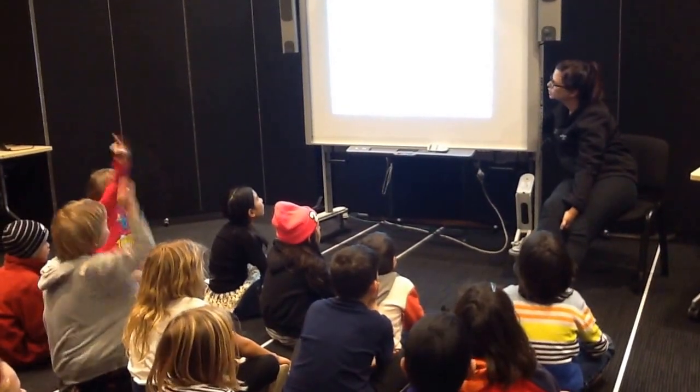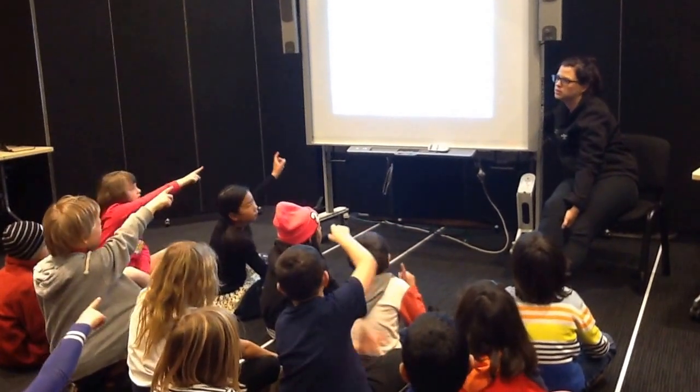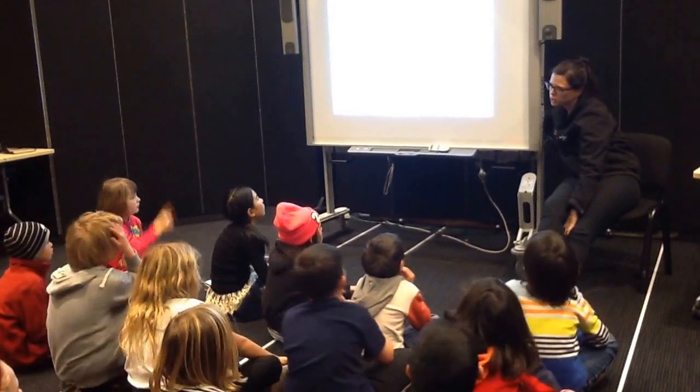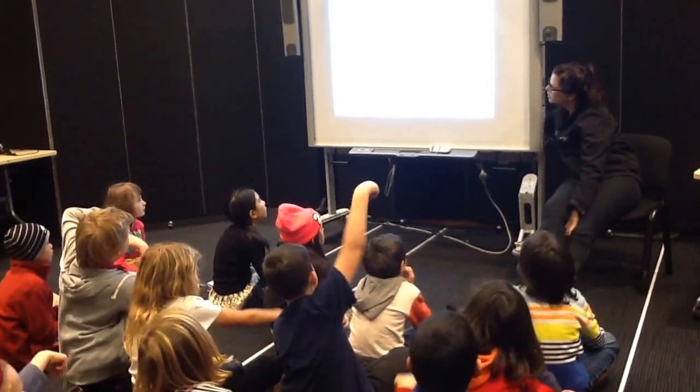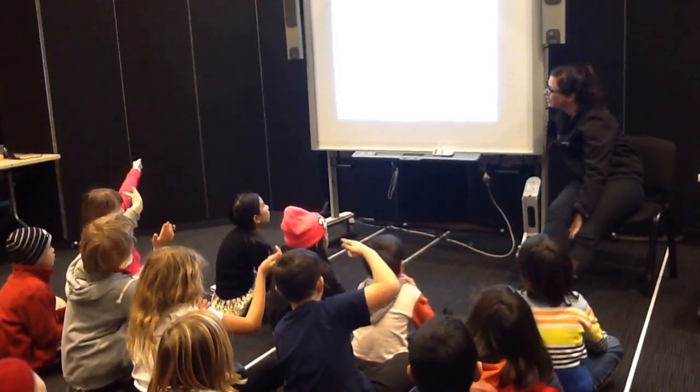So where's lift going to go? Just point in the direction lift's going to go might be easiest. Exactly. Up. Which means that weight is going to go down. Perfect. And thrust is going to go forward, which means that drag is going to go backward. Exactly.